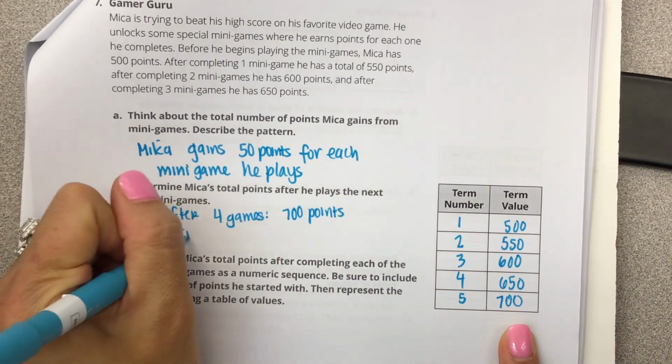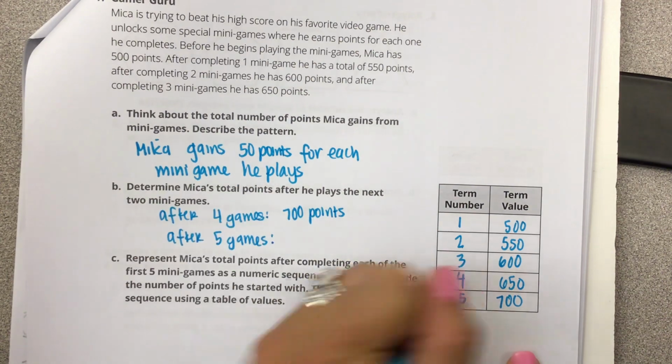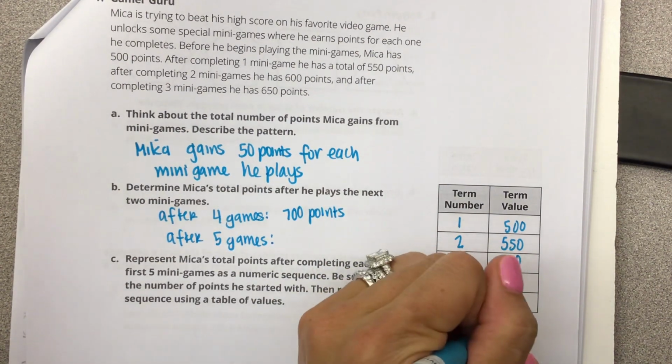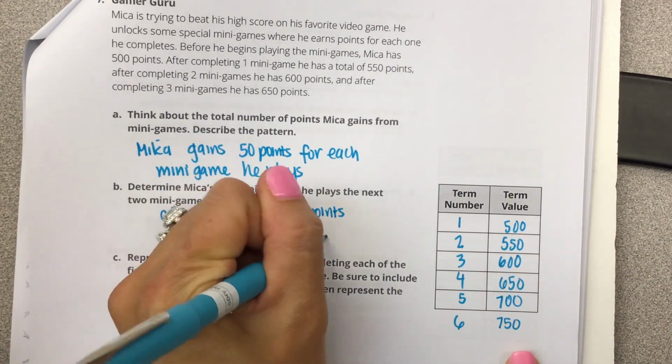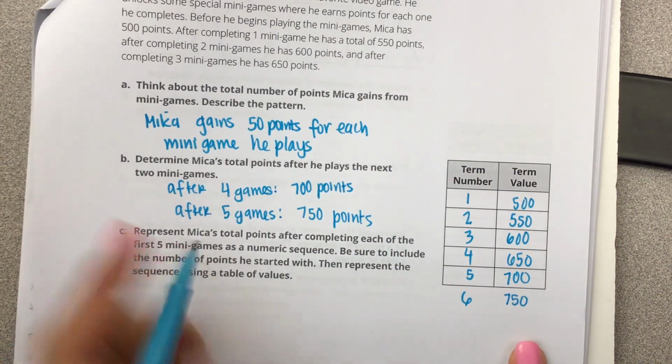And then after 5 games, which would be the 6th term, he should have 50 more, so that would be 750. So we filled out the table. You can write it as a numeric sequence.